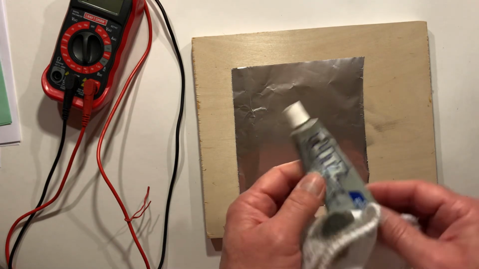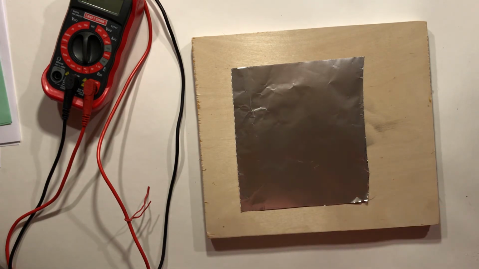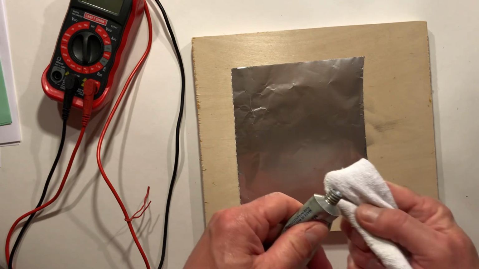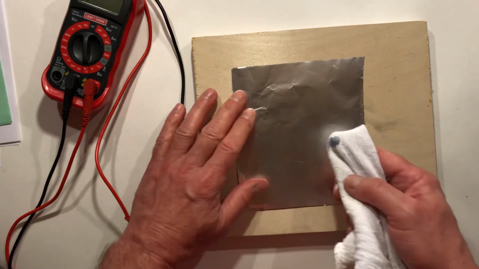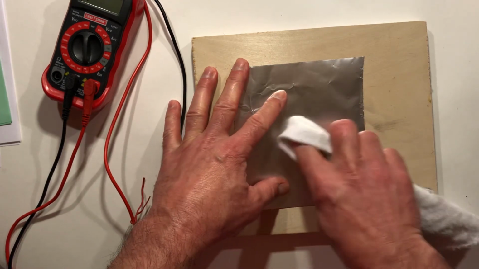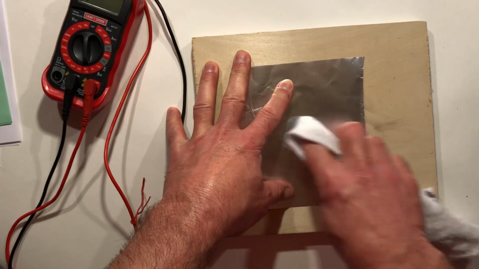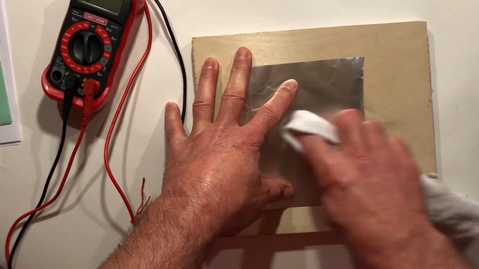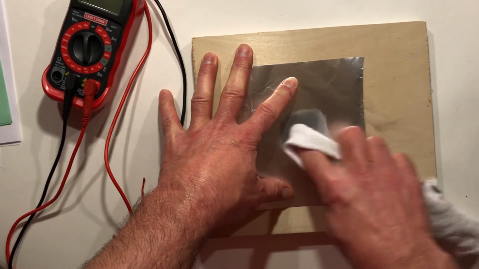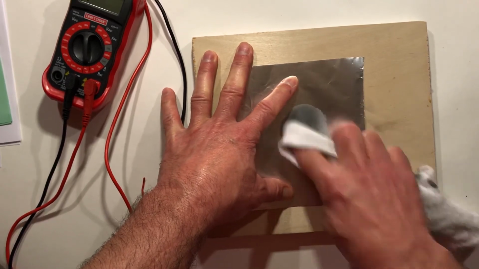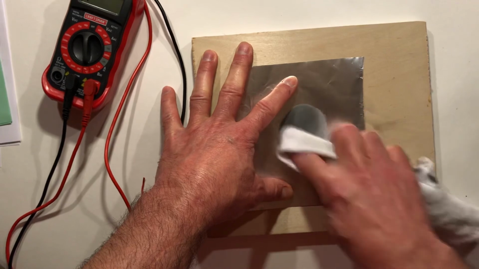We're going to use a little bit of polishing compound. And all I'm going to do is put a little polishing compound on a shop rag here. And then I'm going to use that. It's a slightly abrasive compound. And I'm going to use that to flatten out the microscopic unevenness that exists on that dull piece of aluminum.